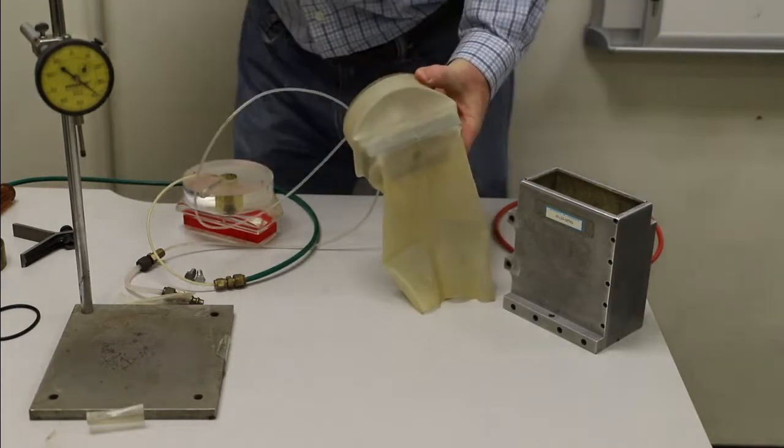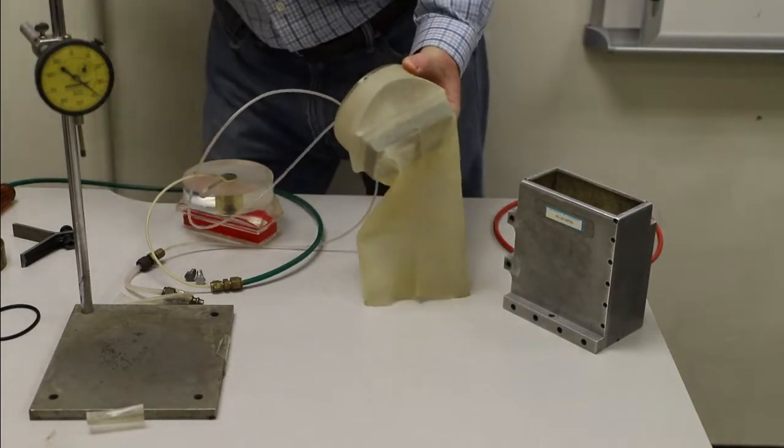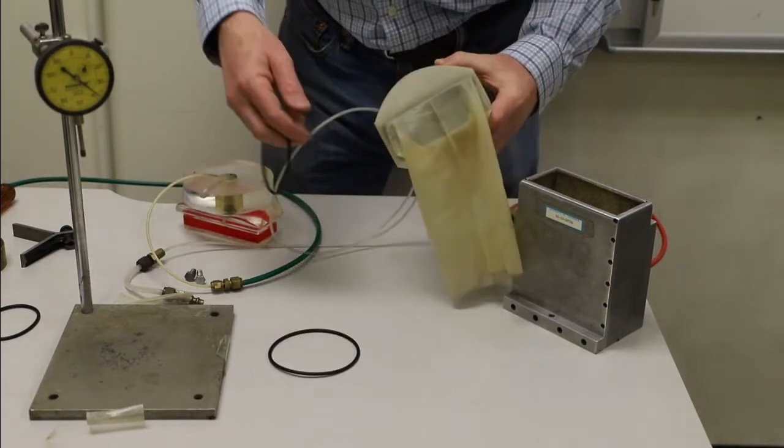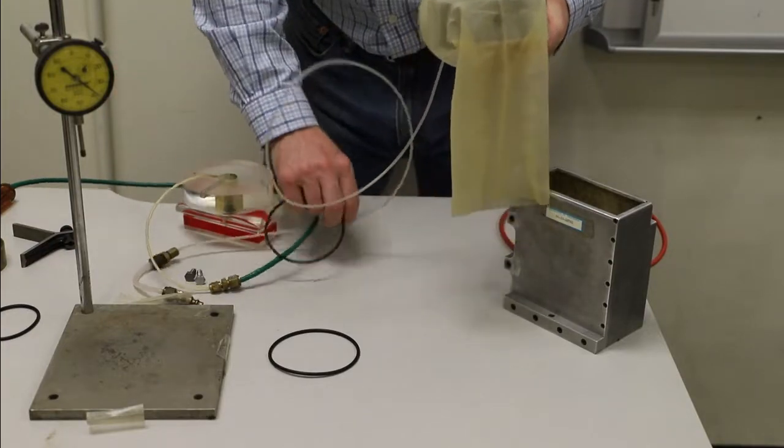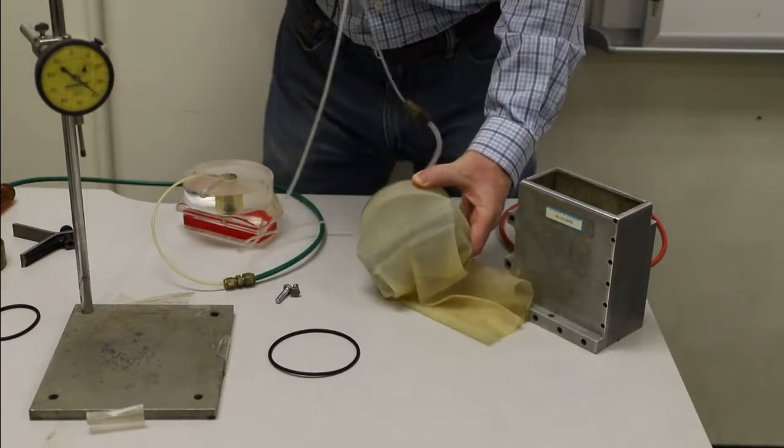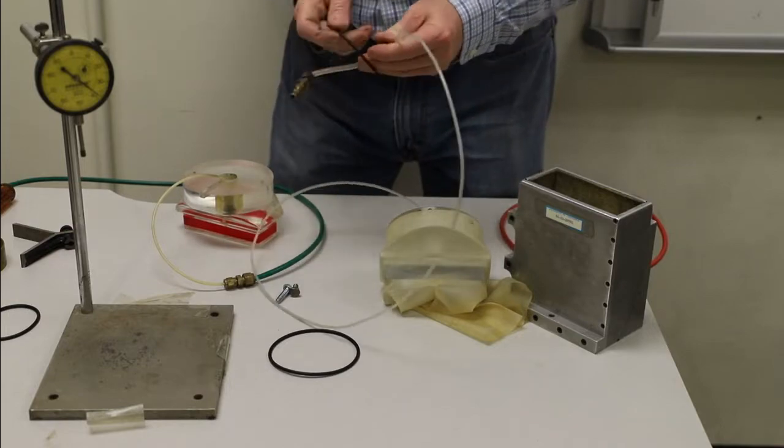We need to put a large diameter O-ring onto this sample, and the easiest way to do that is from the drainage line end.